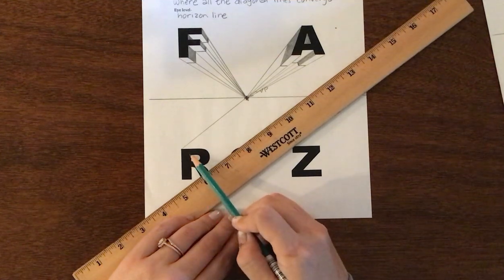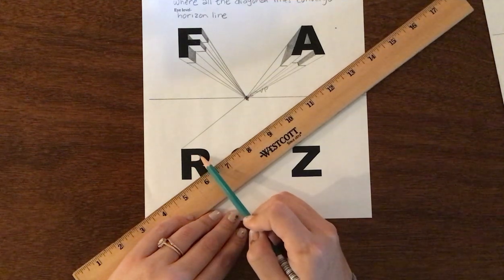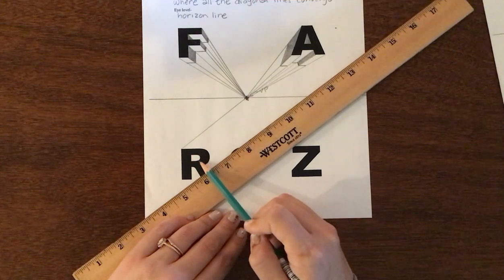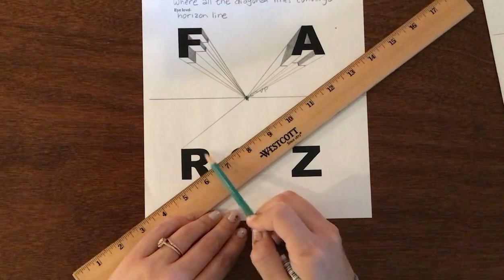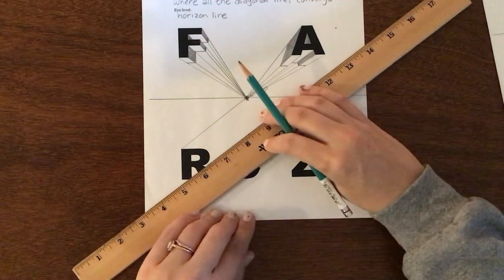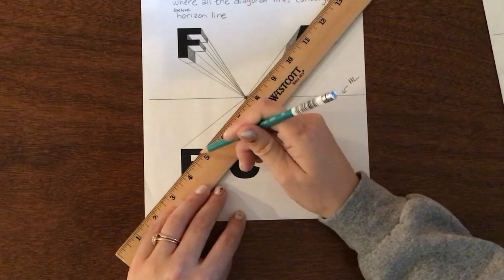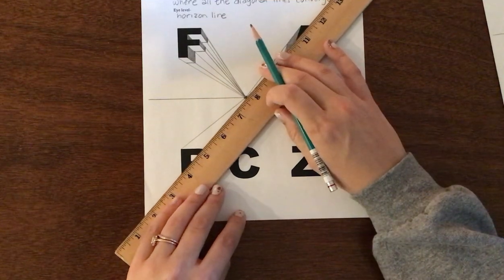Okay, now we're pretending this is a square. So this corner here wouldn't need it, and neither would this corner, because they both go through the R right away. However, this bottom left corner does need a line, and I'm going to stop when I start to go through the letter.